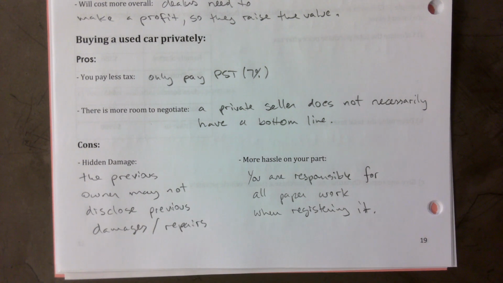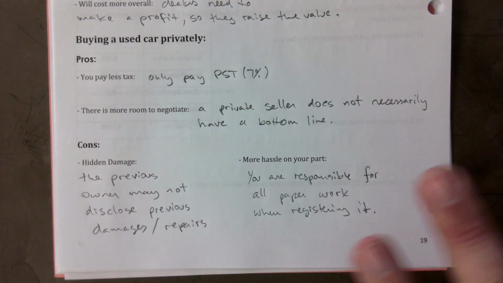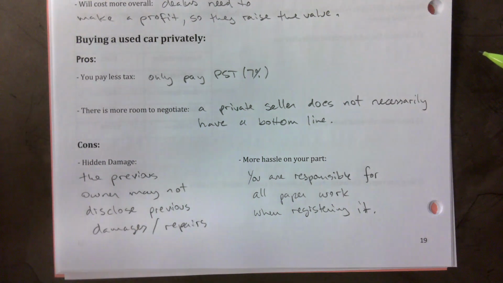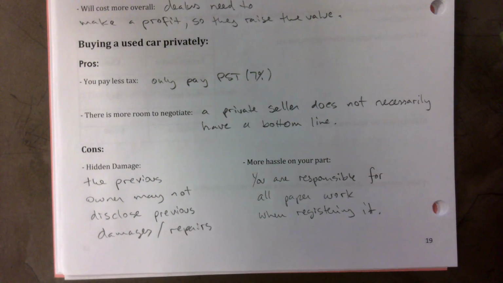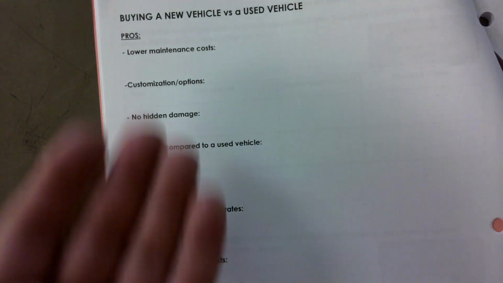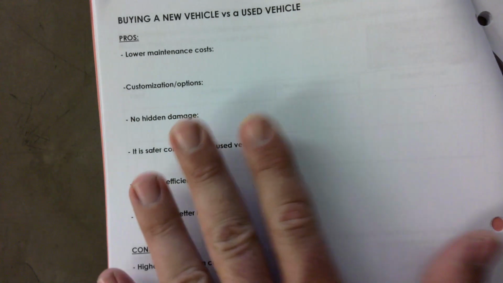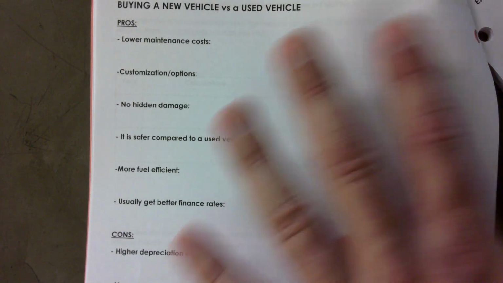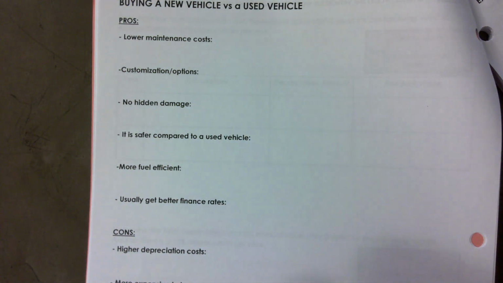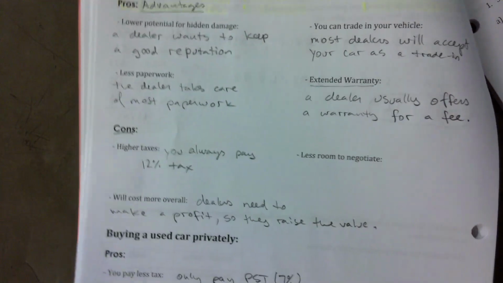Now, this is only comparing a private sale versus going through a dealer. It could be, listen carefully, that the question compares buying a new versus a used vehicle. Then you want to be using, I'll just point you to it, page 7, which is already filled in for you. That's what you would draw from for pros and cons of buying a new vehicle versus a used one. This is the most common one that I've seen, this section right here on page 7, okay? All right.